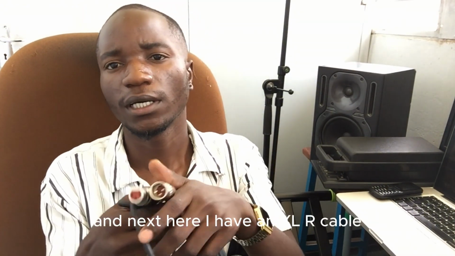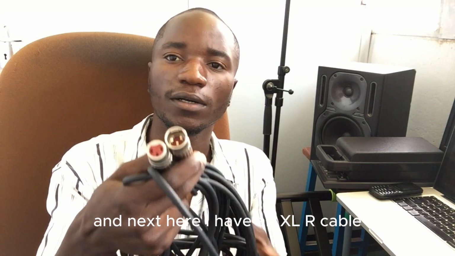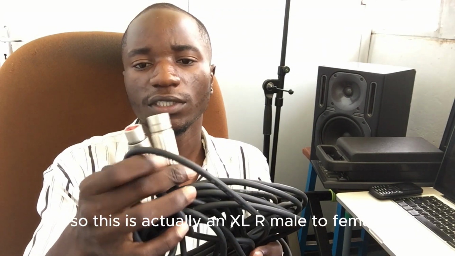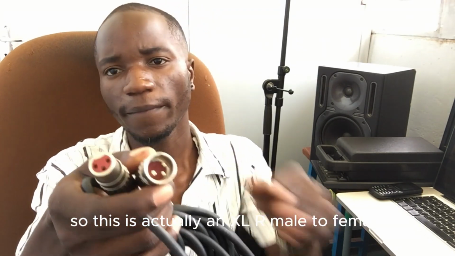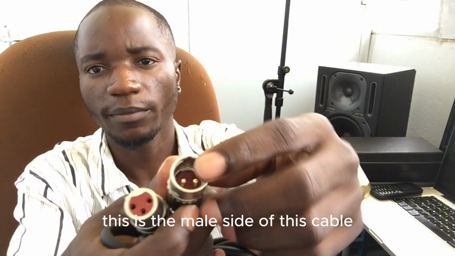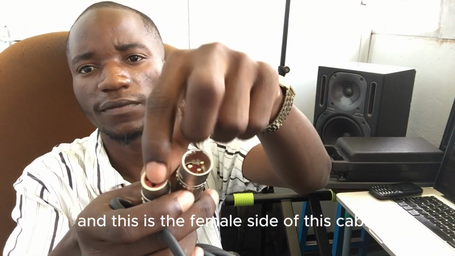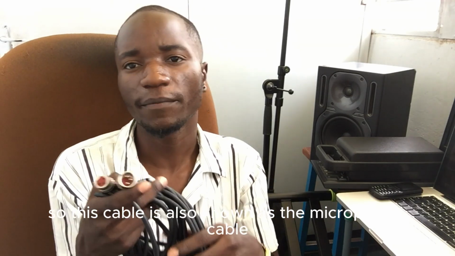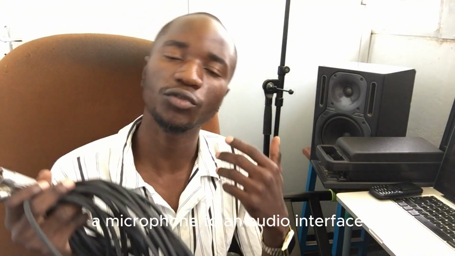And next here I have an XLR cable. So this is actually an XLR male to female. This is the male side of this cable and this is the female side of this cable. So this cable is also known as a microphone cable, because one of its functions is that it is used to connect a microphone to an audio interface or to mixing boards.